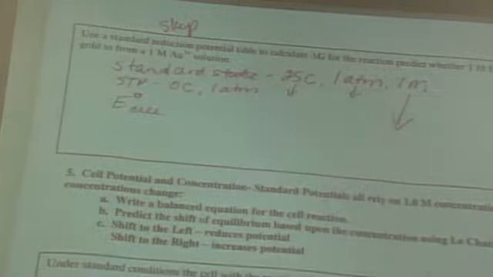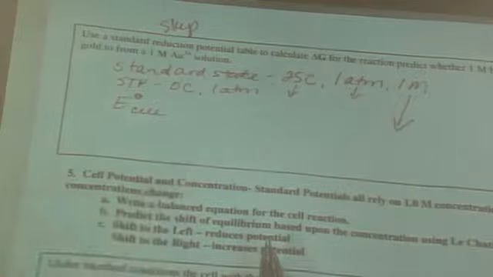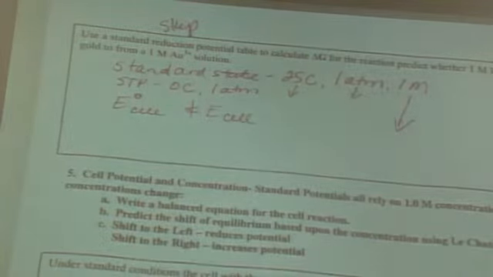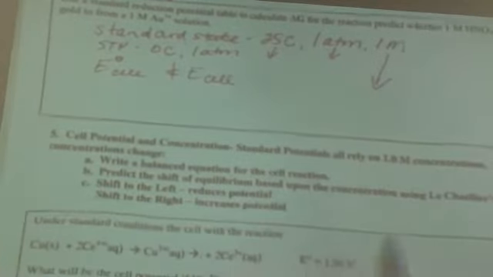What happens if you change standard state? I'm happy to tell you that no one is going to change the pressure on you, and no one is going to change the temperature on you. We will, however, mess with the concentration of the reactants and how it affects cell potential. So you could have a standard state cell potential, and it is probably not equal to a cell potential when you change the concentration. If you change the concentrations, you probably change the cell potential. This is really kind of easy.